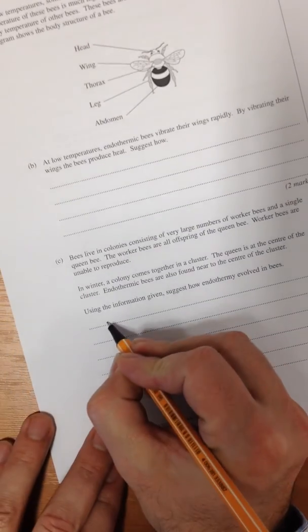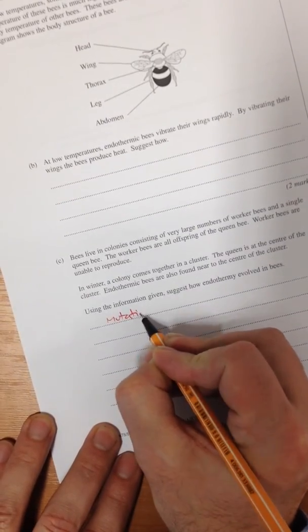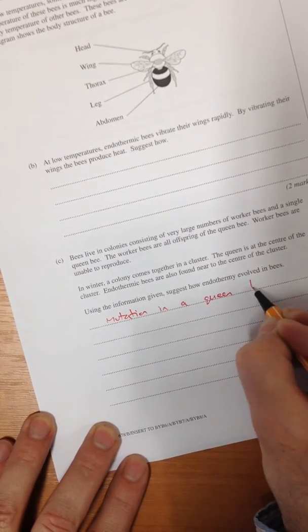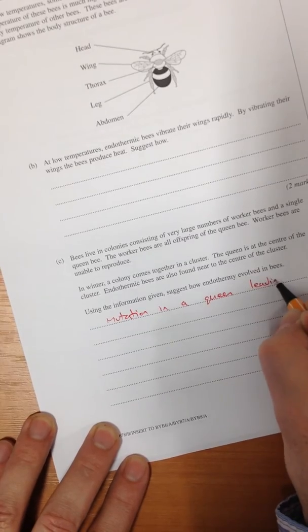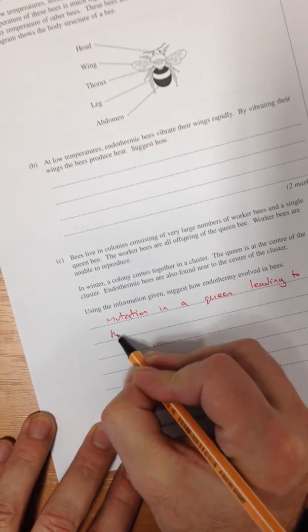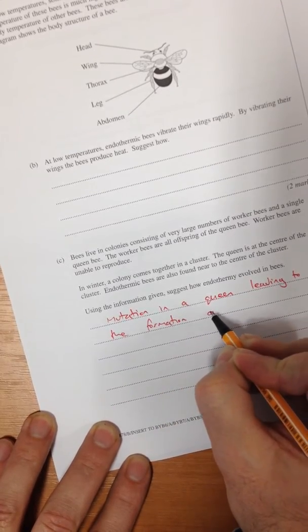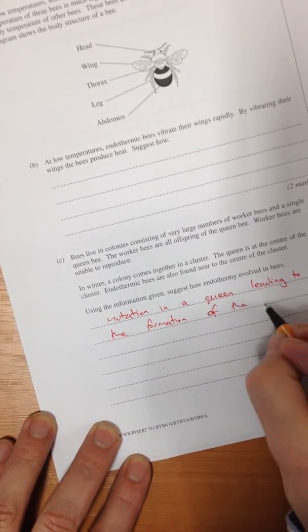So there would be a mutation in a queen leading to the formation of the allele for endothermy.